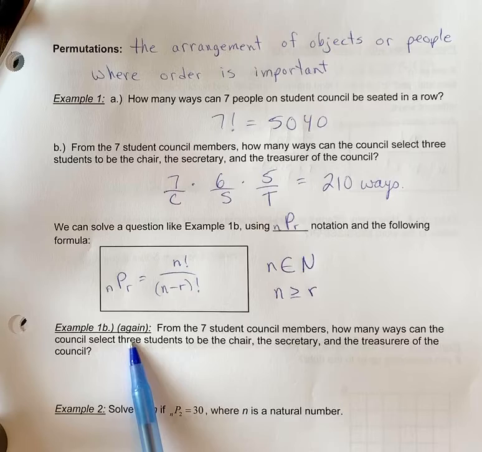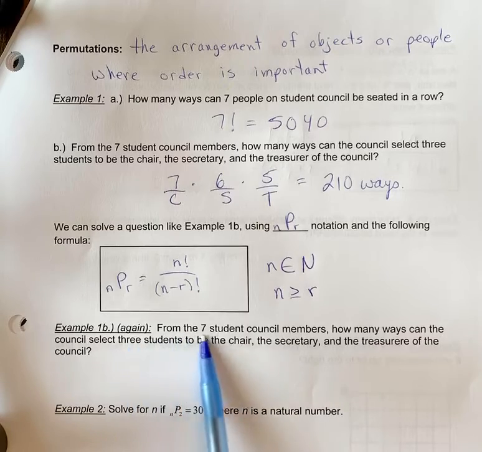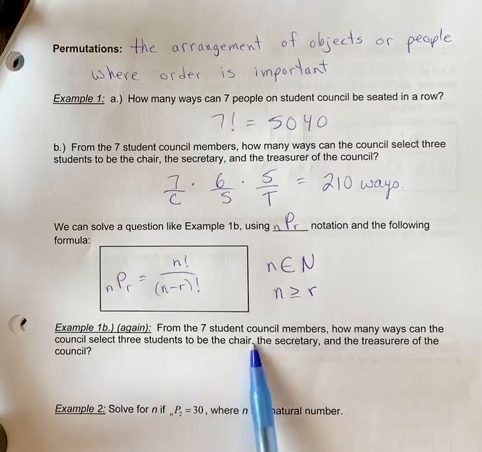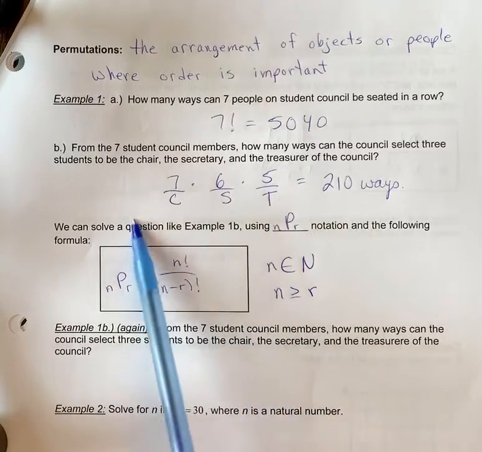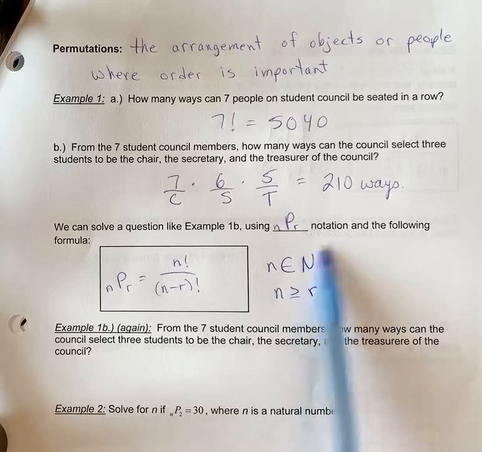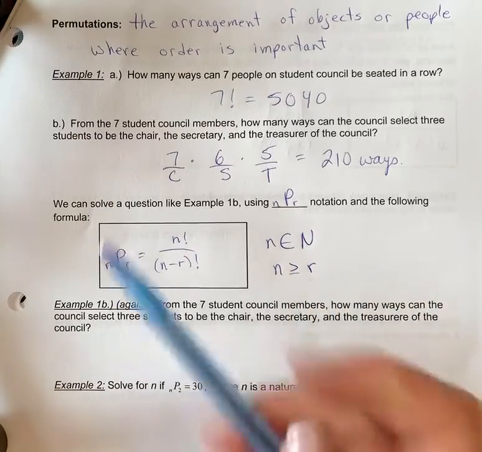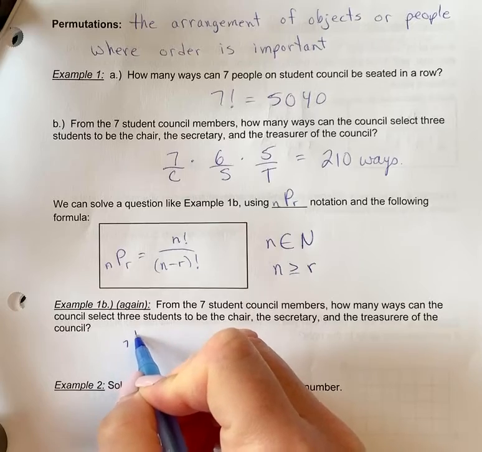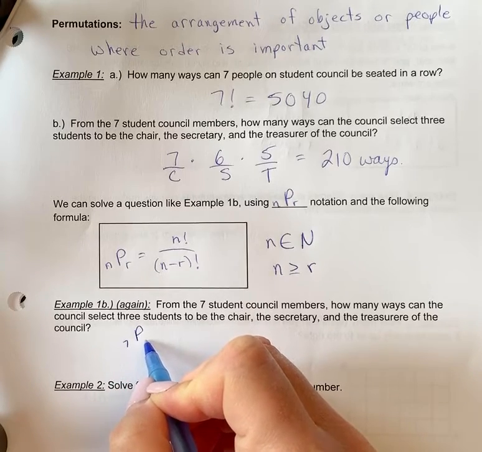But I want to do 1B again. So from the 7 student council members, how many ways can the council select 3 students to be the chair, secretary, and treasurer? So it's the exact same question right here. But what we're going to do now is use this formula. So I would have 7 P 3.